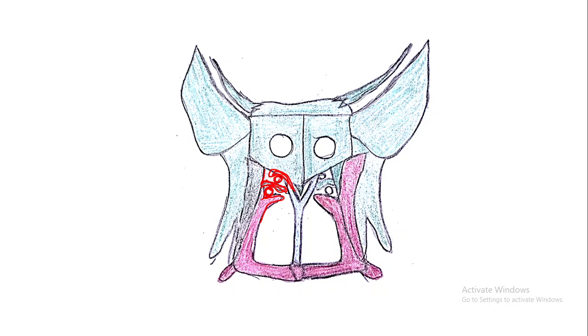So with this, we come to an end of all the important foramina which are present in the norma basalis and their contents.